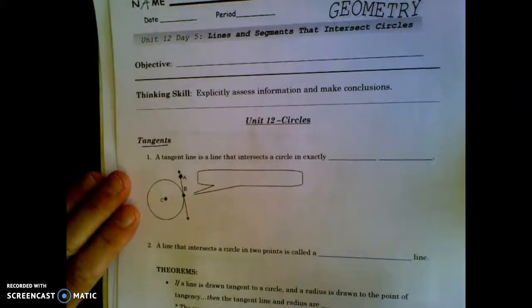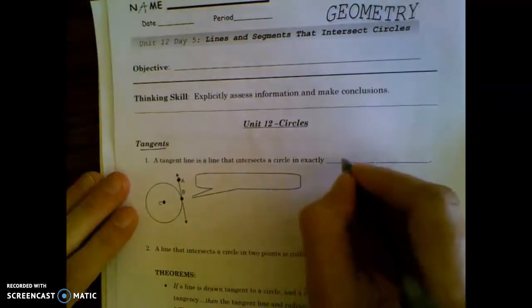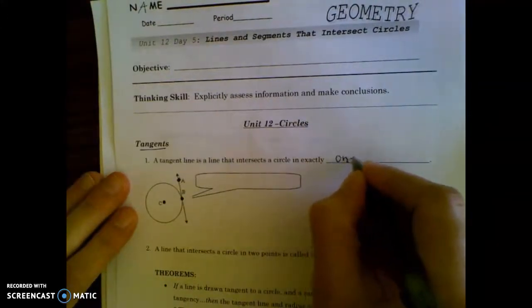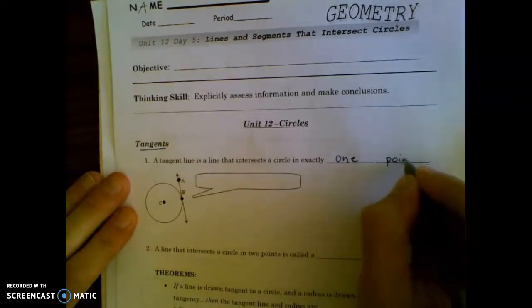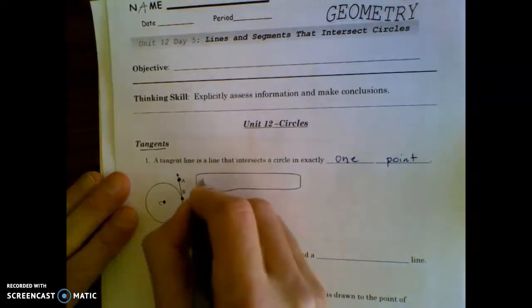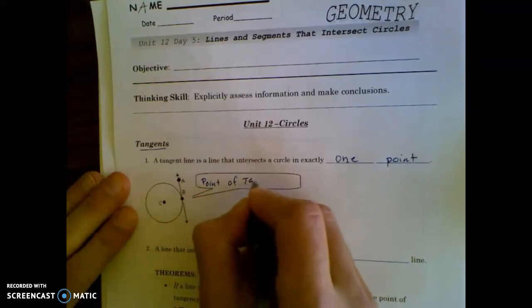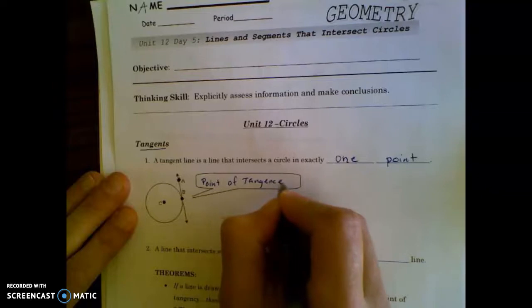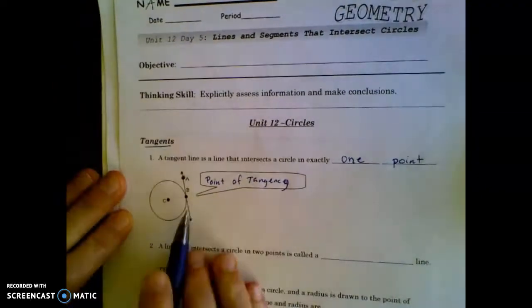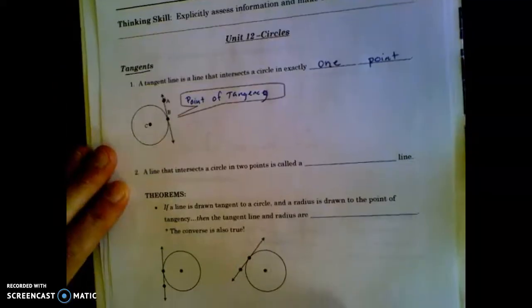So a tangent line is a line that intersects a circle at exactly one point. That one point is called the point of tangency. Not a real original name. And we'll be focusing on this concept over the next several minutes here.